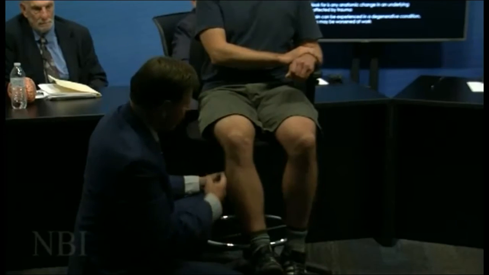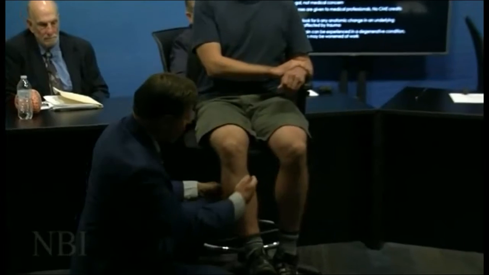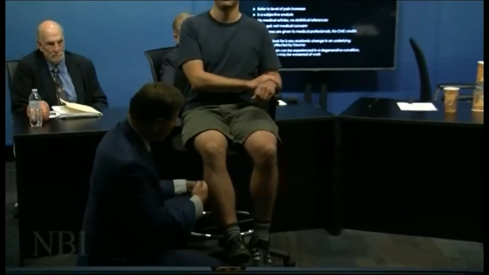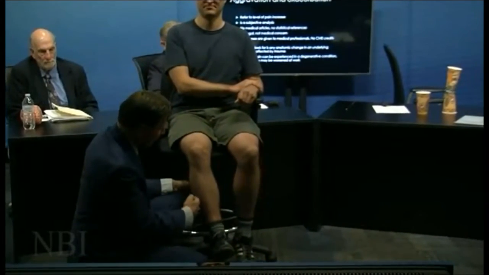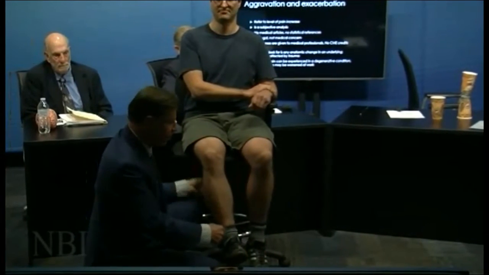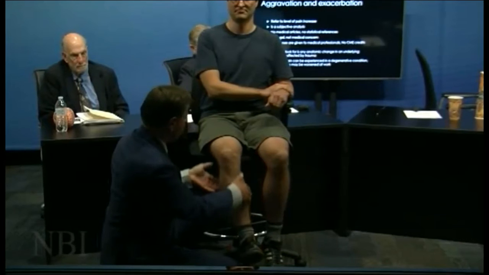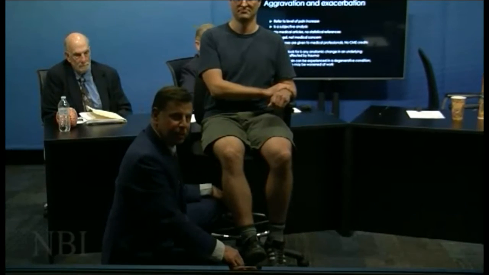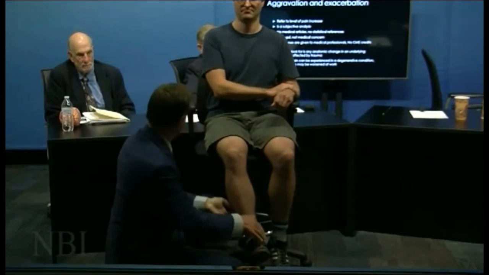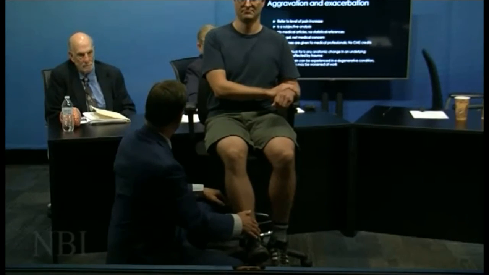You can do sensory testing, where you can simply take cotton. People that have a dermatome involvement of a nerve root will have numbness or tingling in a specific dermatome. If people have what's called stocking glove, well, doctor, my entire leg is numb, that could be a sign of symptom magnification, and that's going to be talked about by our attorney.